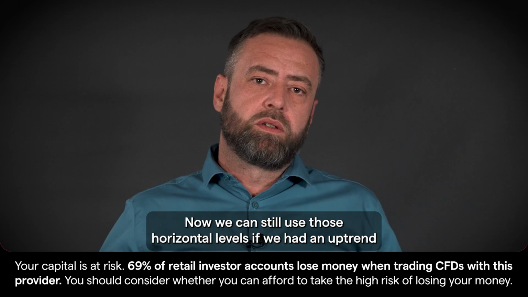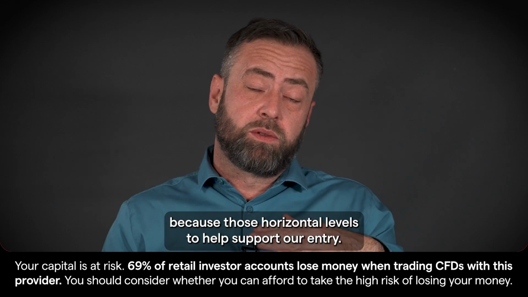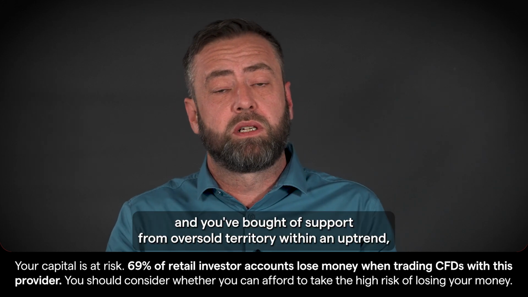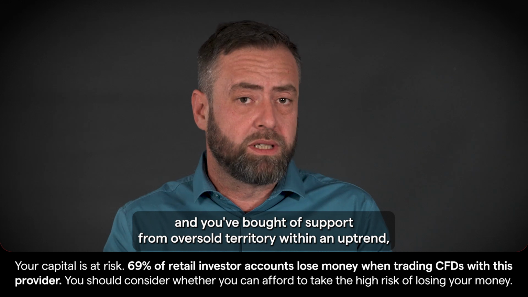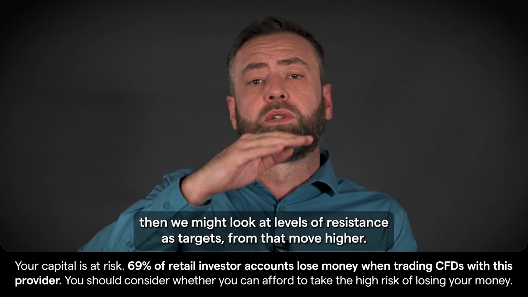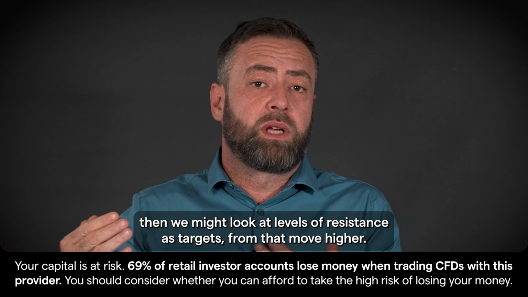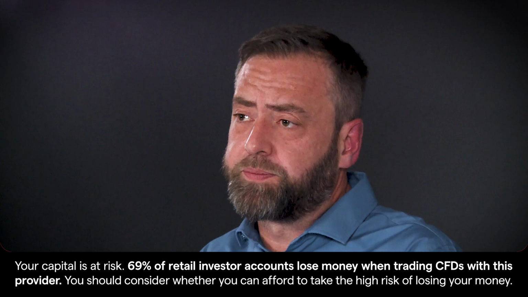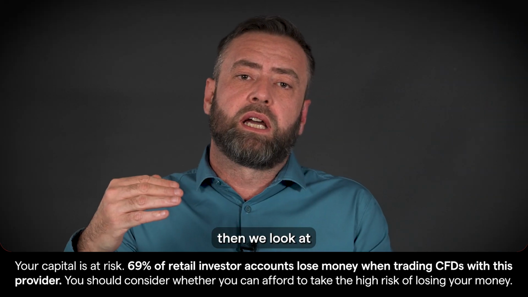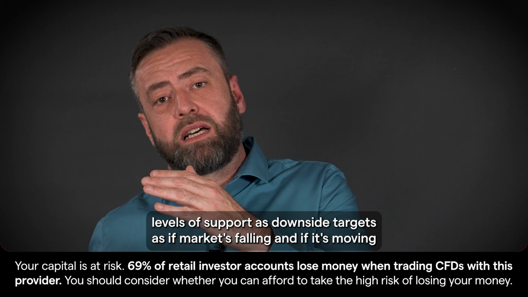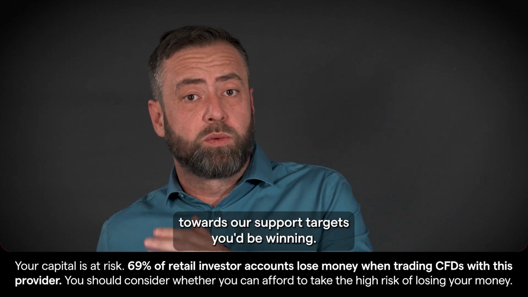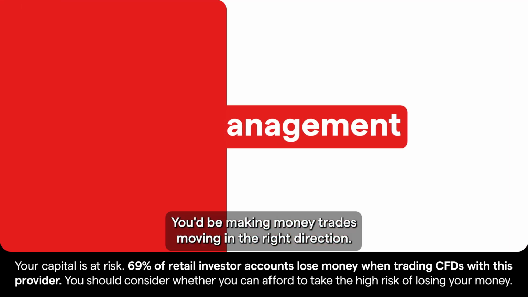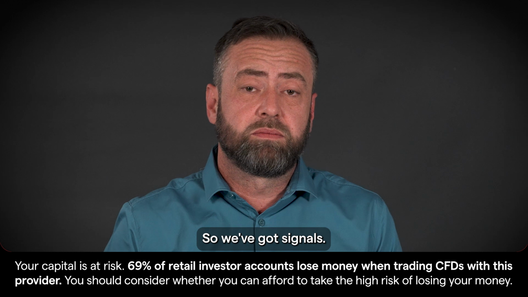Now, we can still use those horizontal levels if we're in an uptrend. We've got those horizontal levels to help support our entry, but also giving ourselves targets on the upside. So if you've bought off support from oversold territory within an uptrend, then we might look at levels of resistance as targets from that move higher. Hopefully it gets there, because it means the market's moving in the right direction. If you're trading short, then we'd look at levels of support as downside targets as that market's falling. And if it's moving towards those support targets, you'd be winning, you'd be making money, the trade's moving in the right direction.